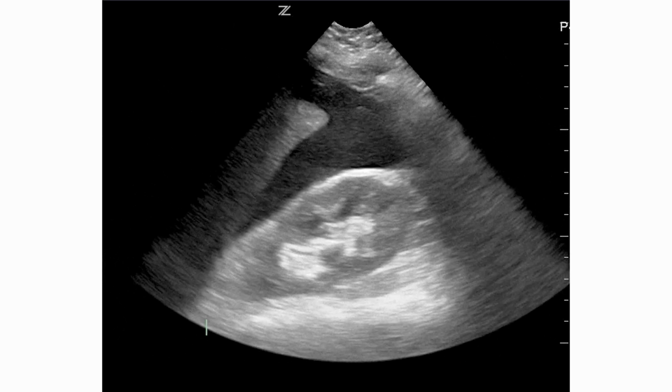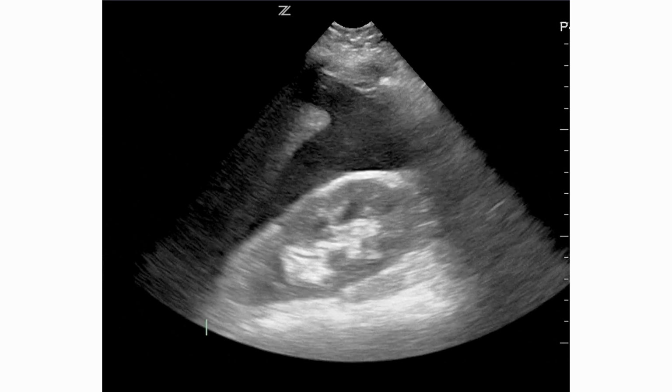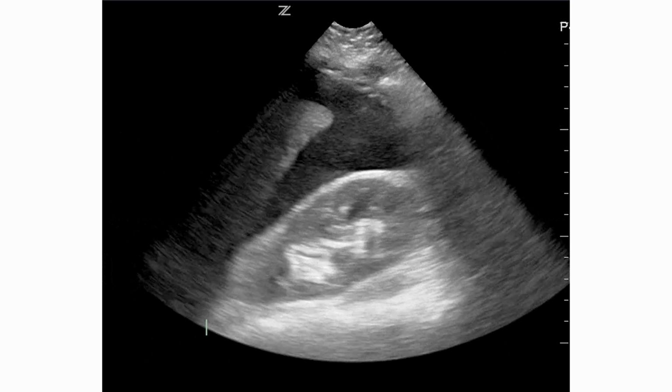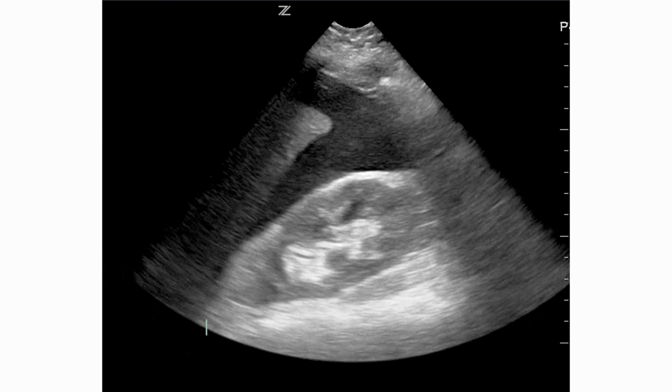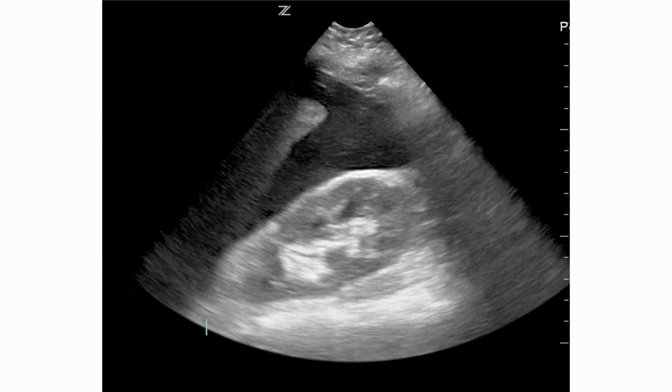So this view would be a right upper quadrant view. This would be the tip of the liver floating in a black anechoic volume that we'd be concerned for free fluid, extending into Morrison's pouch between the liver and the kidney.